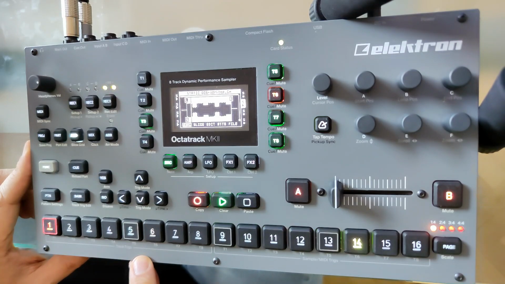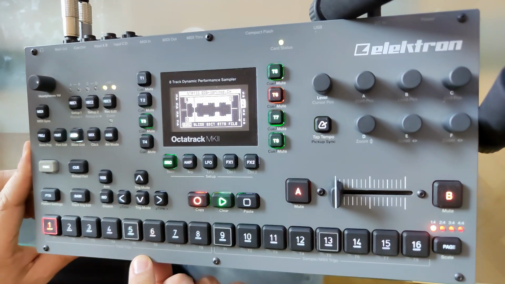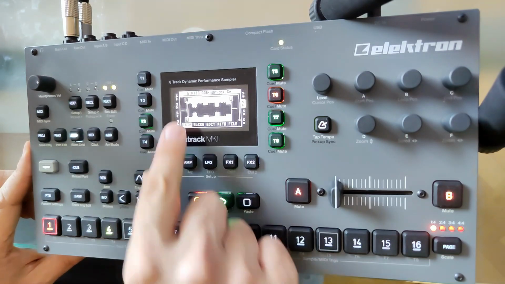2, 2, 3, 4, 3, 2, 3, 4, 4, 2, 3, 4, 5, 2, 3, 6, 2, 3, 4, 7, 2, 3, 4, 8, 2, 3, 4, and it goes to the beginning.